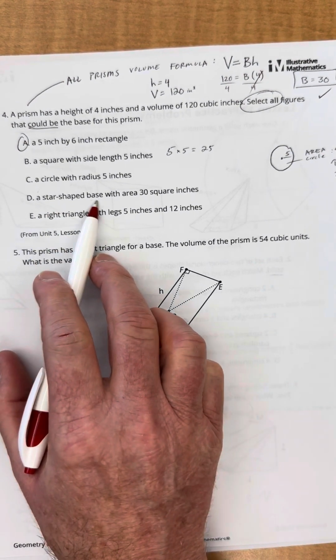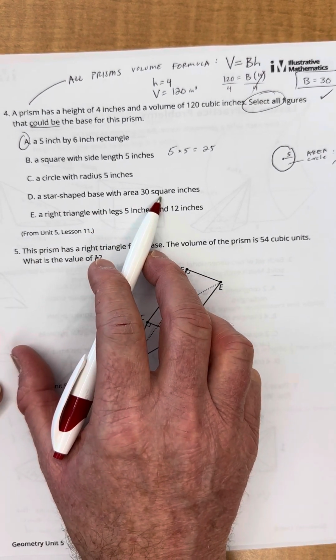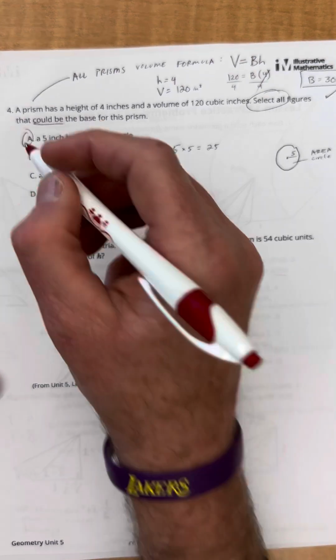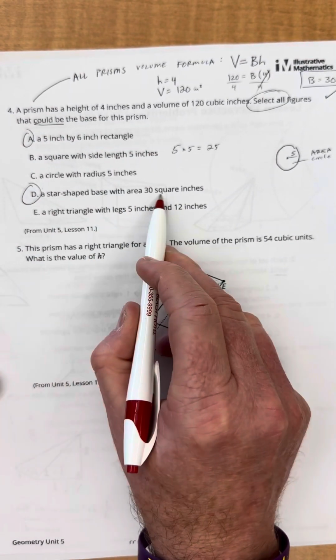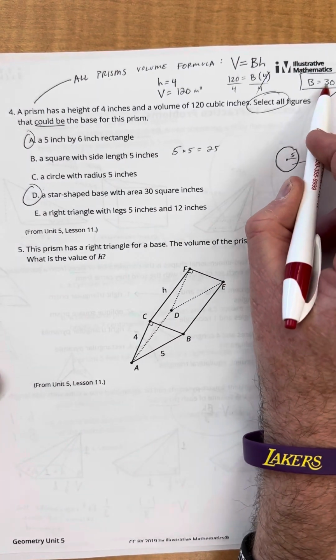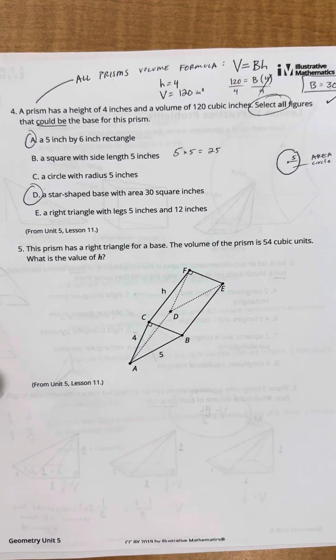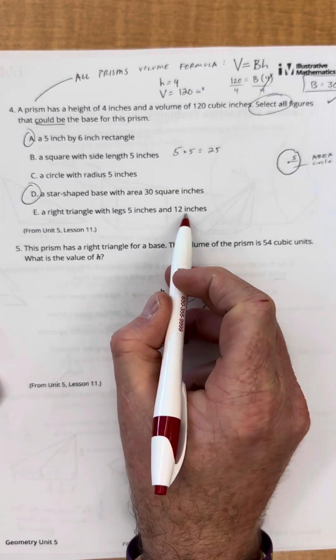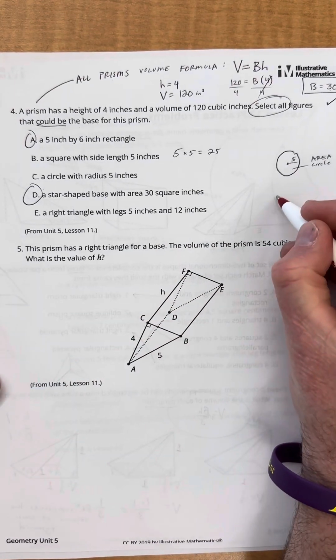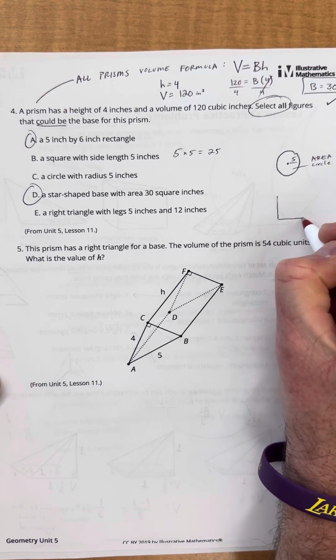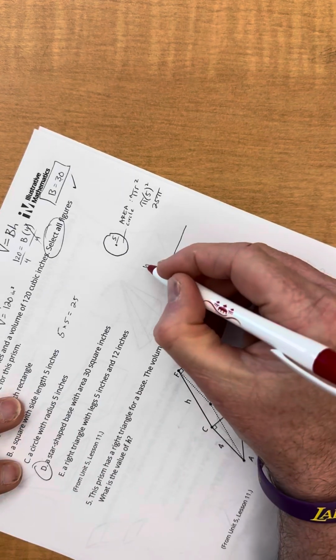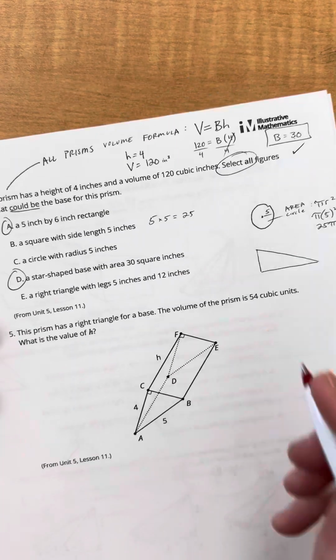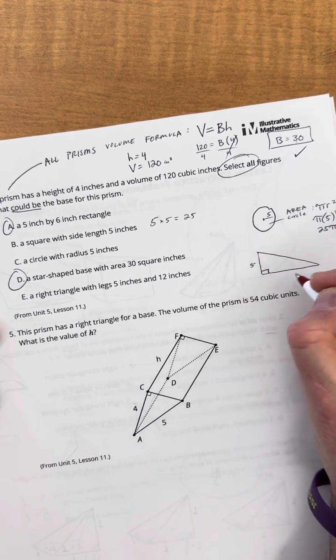How about a star-shaped base with the area at 30 square inches? They're just trying to trick you there, but if the base is 30, then you're good. Okay, a right triangle with legs 5 and 12. So sometimes you gotta draw yourself a picture. So 5 by 12.